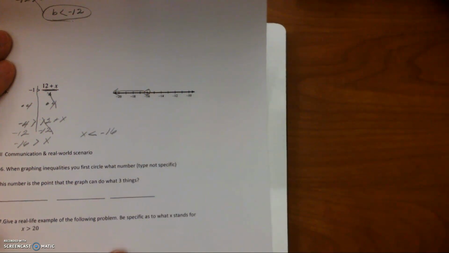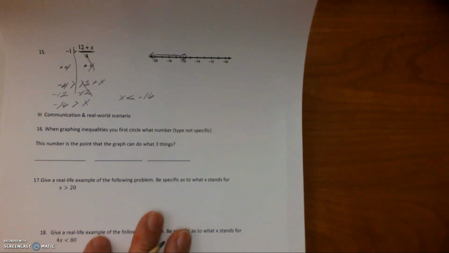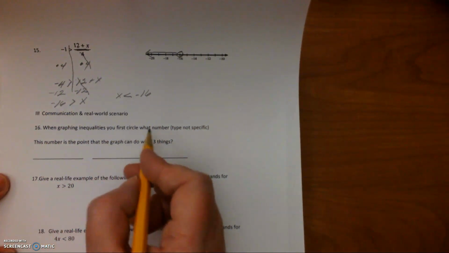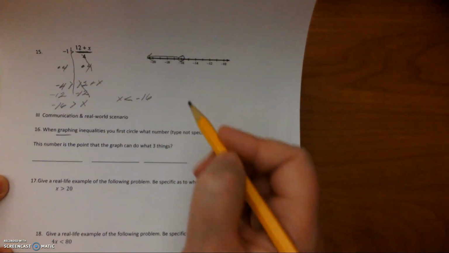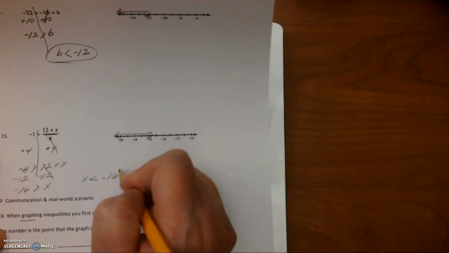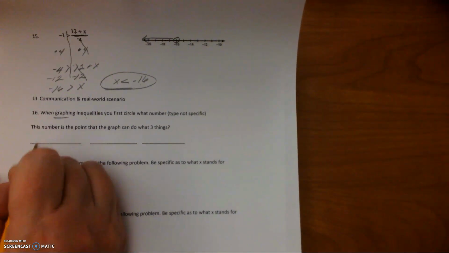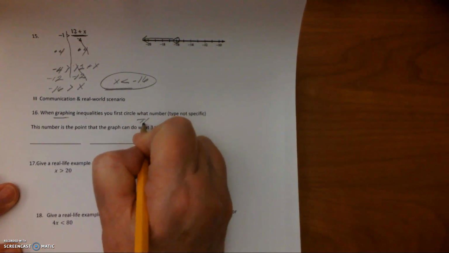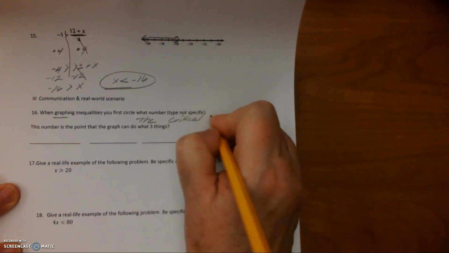All right. Now, here is the communication in a real world scenario. So I just want to make sure when graphing inequalities, the first number you circle, which is this number, okay, and there's the answer, I forgot to circle it again, is called the critical number.